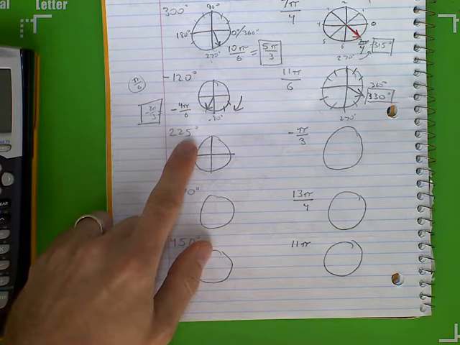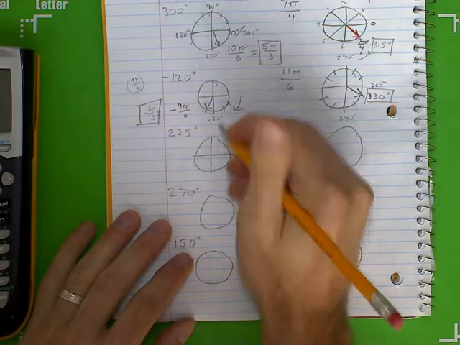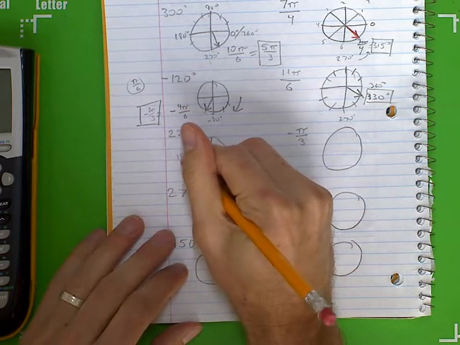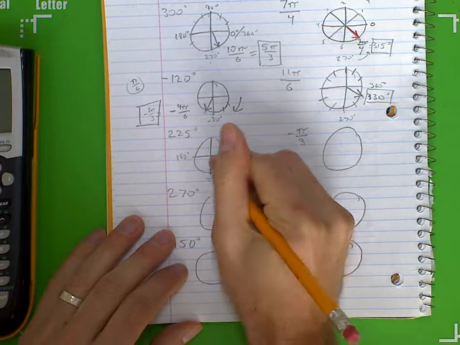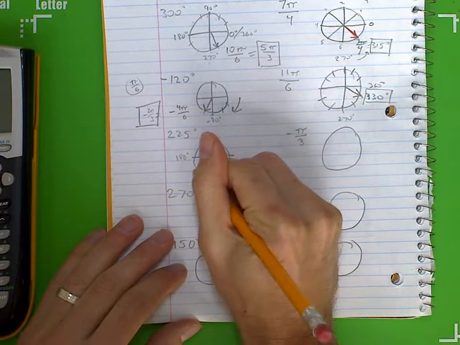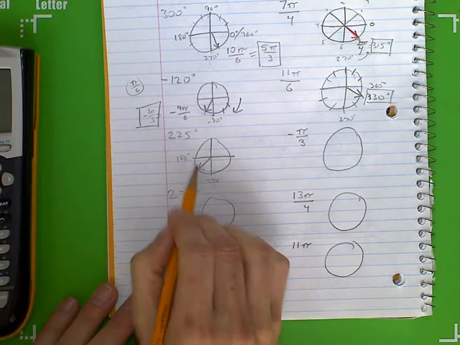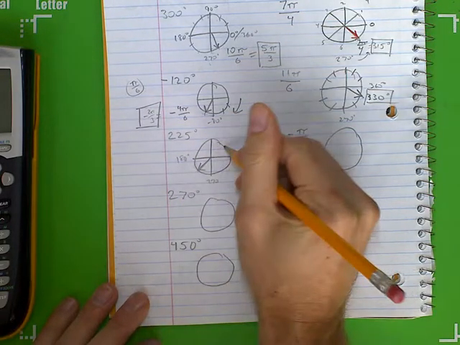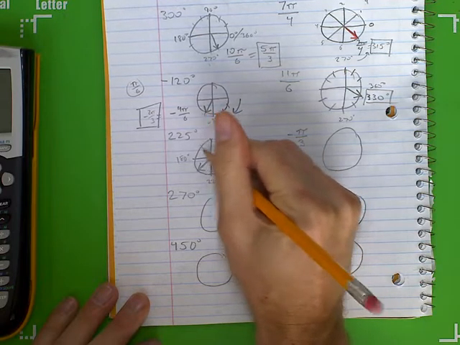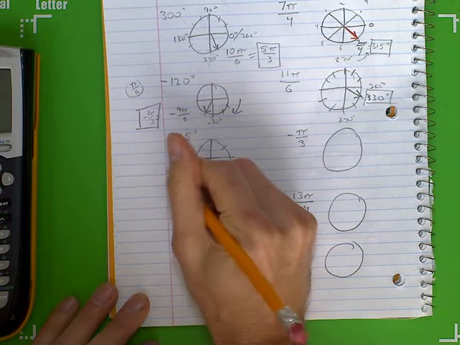225. Now, if it ends in a 5, and I told you it's one of the important angles, it's probably not a multiple of 30 or 90 or 180. It's probably a multiple of 45. So I know it's between 180 and 270, and it's exactly halfway in between, which means it's going to be a multiple of 45, which is the fourths. So count by fourths. 1, 2, 3, 4, 5, 5 fourths.